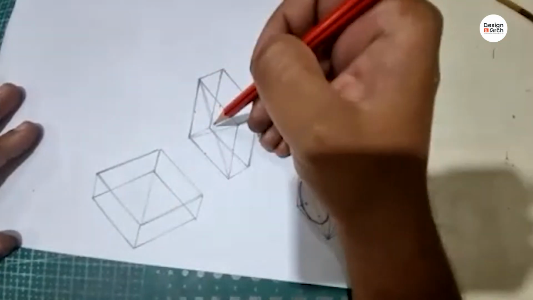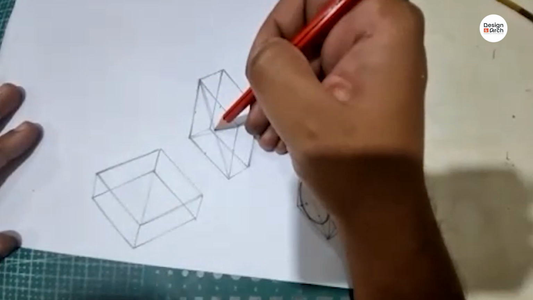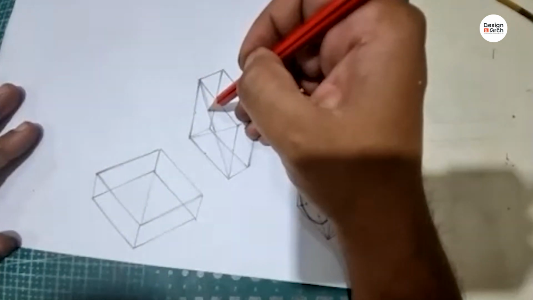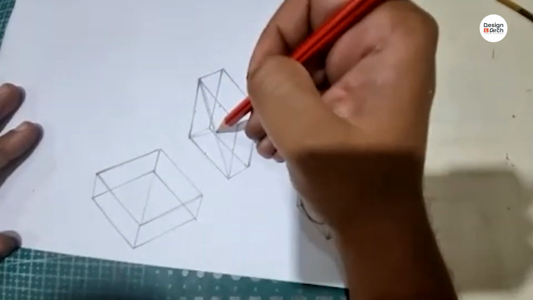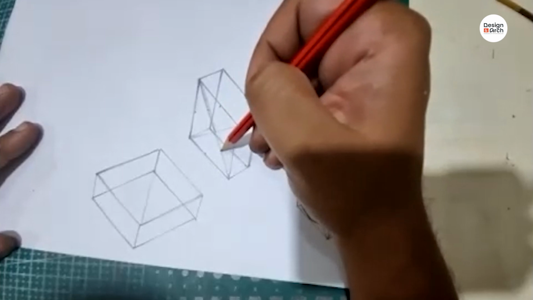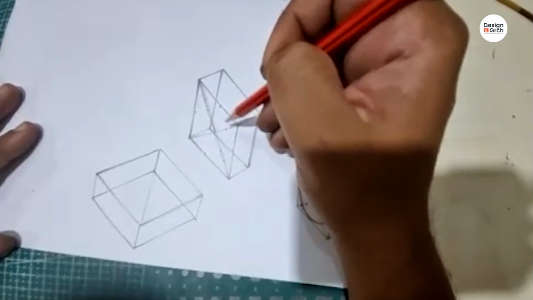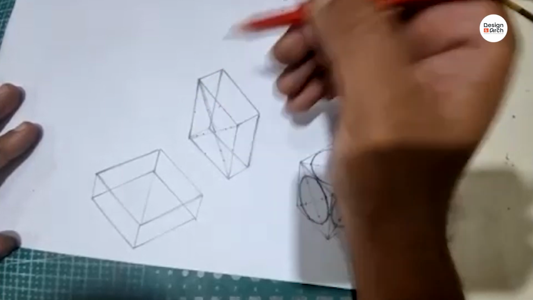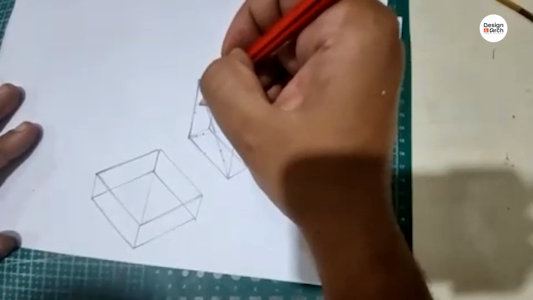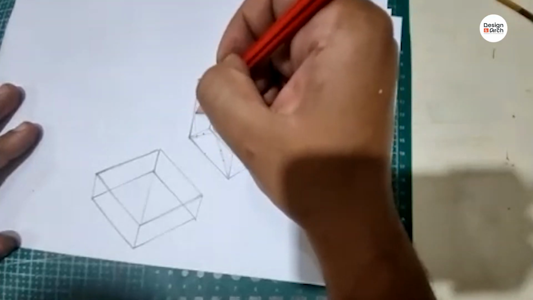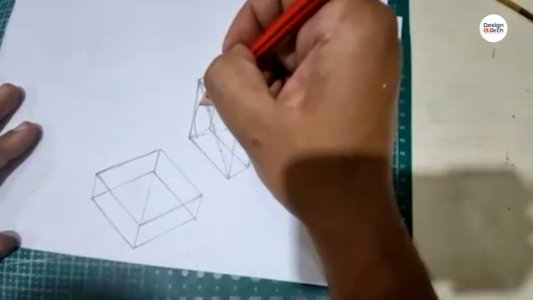Look at the diagonal here. Make it half and half again. Take half and half again, and join all these points together with a curve like that.